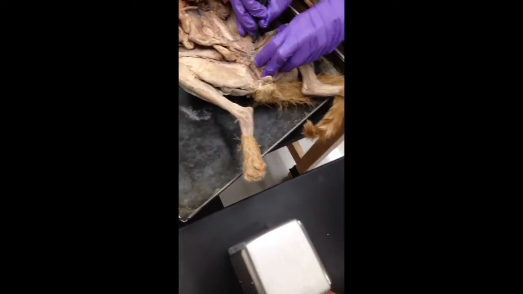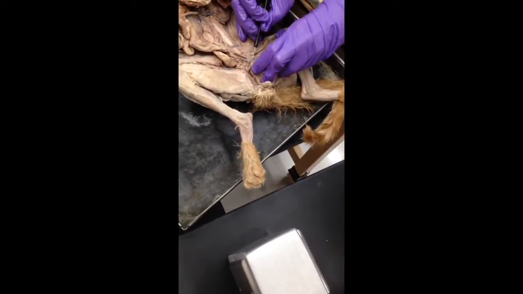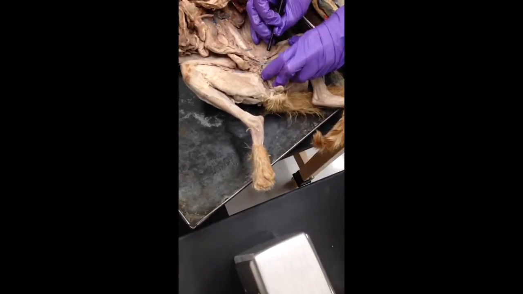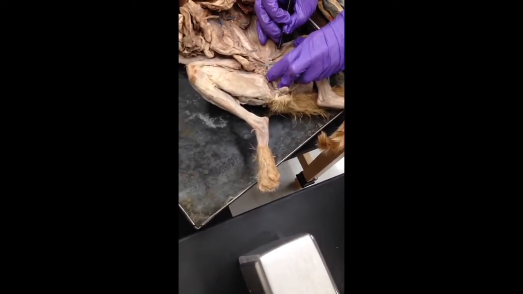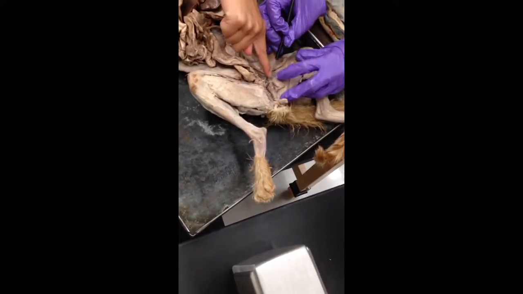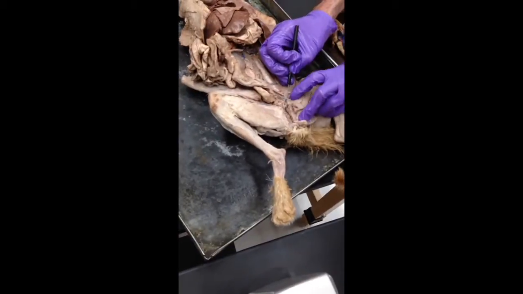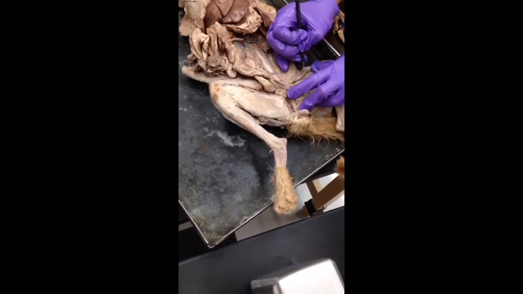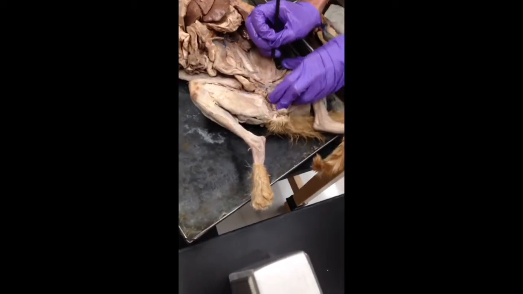Before the first branch, you have the common. After the first branch, just dealing with the vein, so before, common; after the first branch, the external; after that, femoral. So this one right here is external. It's the same thing that gets three different names just because stuff starts popping off of it.